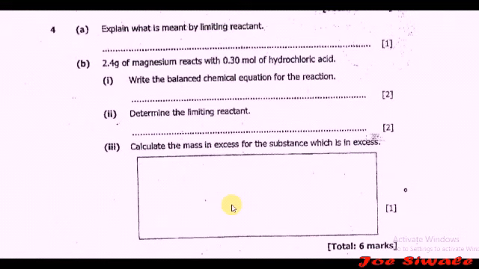Question B reads, 2.4 grams of magnesium reacts with 0.3 mole of hydrochloric acid. Roman numeral 1. Write the balanced chemical equation for the reaction, 2 marks.